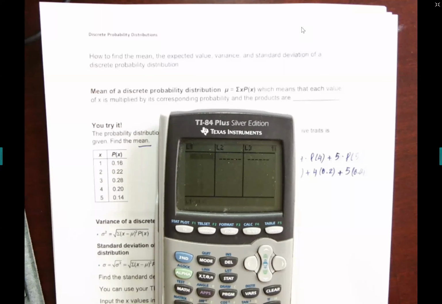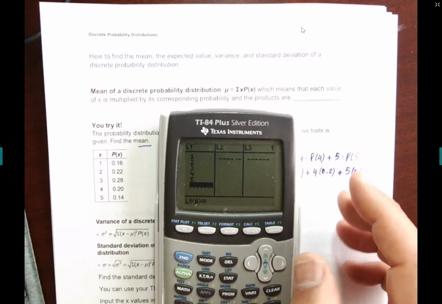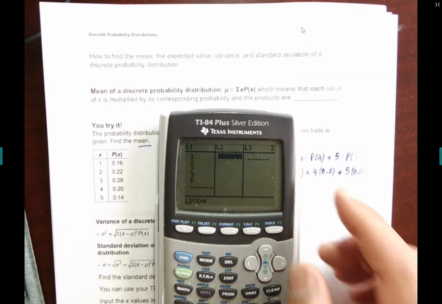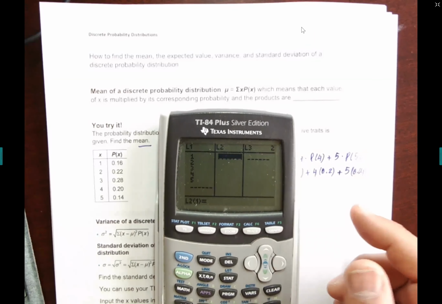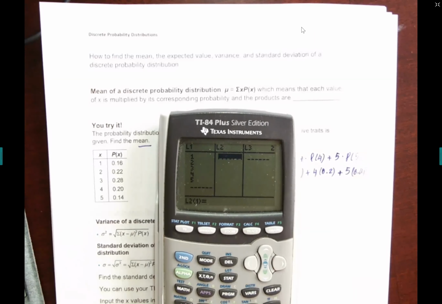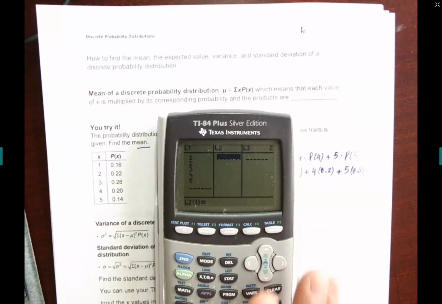I'm going to clear this one. And I'm just going to put 1, 2, 3, 4, 5. Then guys, you go to the next one, L2, and put the P of X values. If you have your calculator, guys, I'm just going to pause for a second so you can enter this stuff.